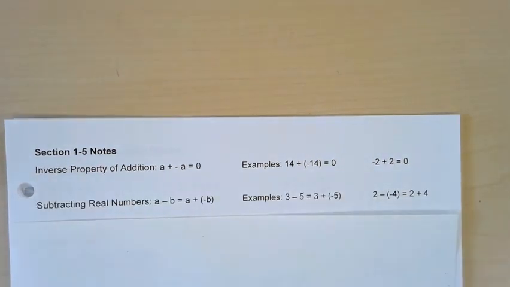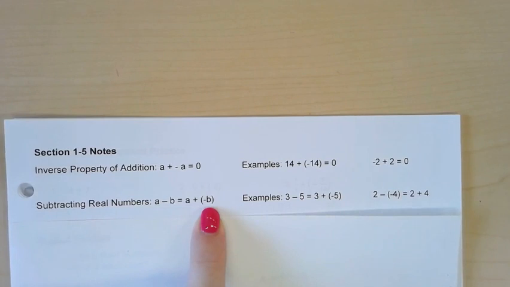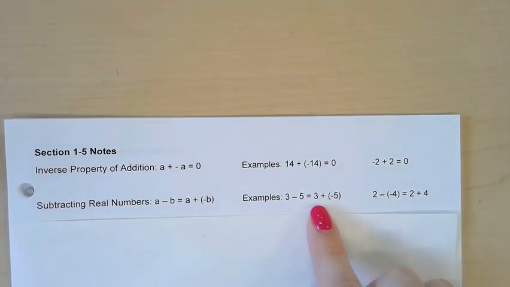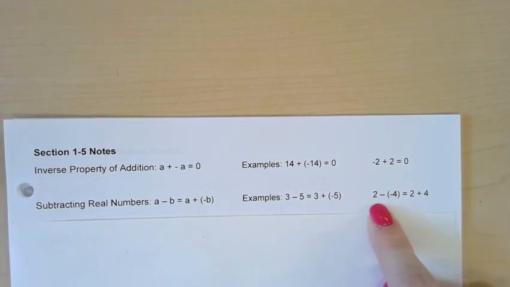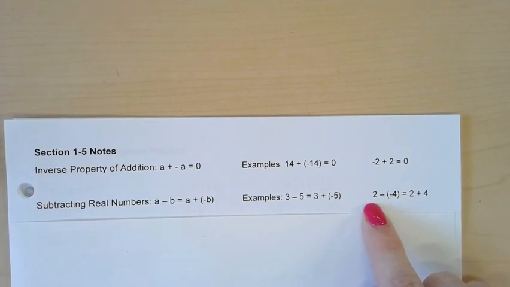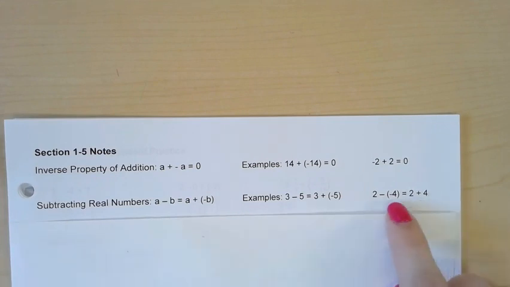For subtraction, when you subtract a number, it's the same thing as adding the negative or opposite. So 3 minus 5 is the same thing as 3 plus negative 5. Same way that 2 minus negative 4 is the same as 2 plus 4. I believe in middle school they taught you with keep, change, change. So you change the subtraction to an addition and you change the negative 4 to a positive 4.